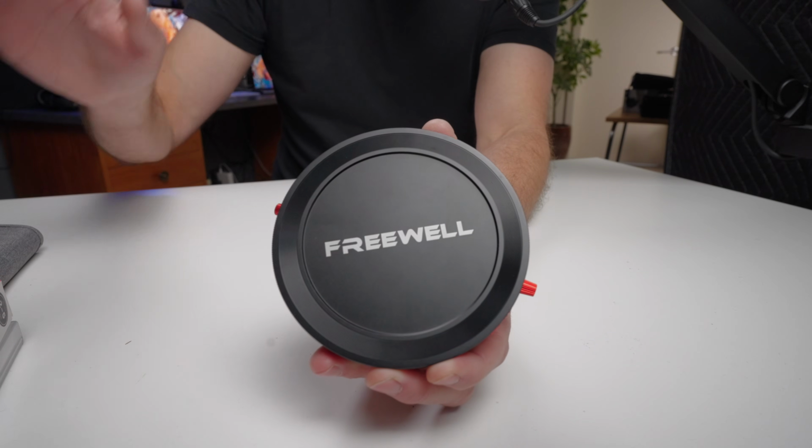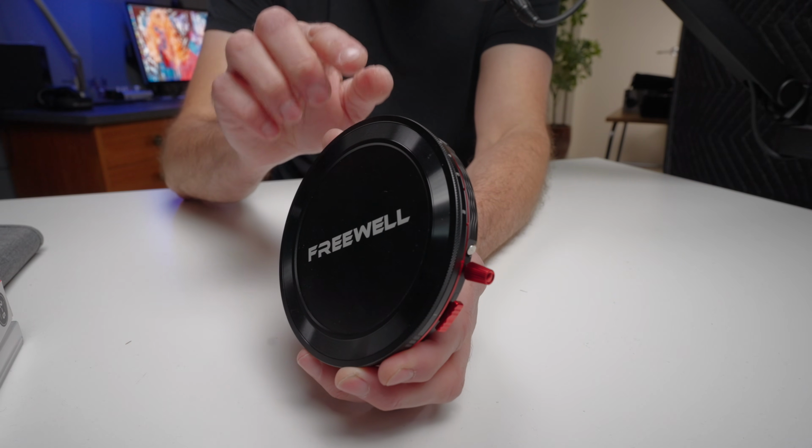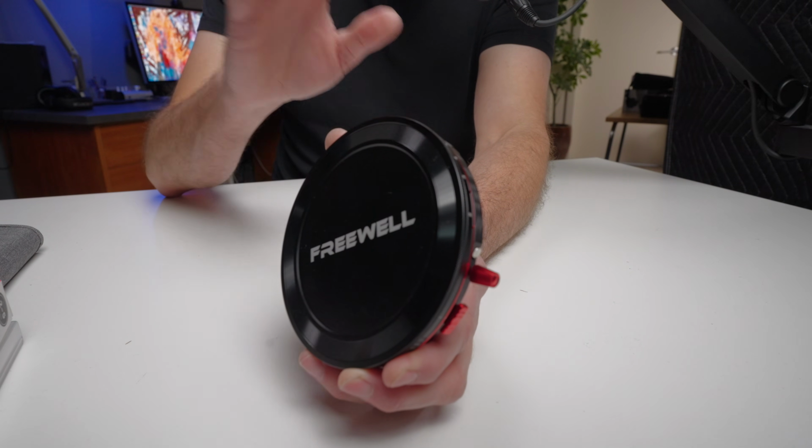Now, the other filter system, which is the most expensive in the lineup, but has a number of functional advantages over every other filter system I've tested, is the Freewell K2. And this is a super versatile system. Now, it comes with a 1 to 5 and 6 to 9 stop in the package. So you've got 1 all the way to 9.